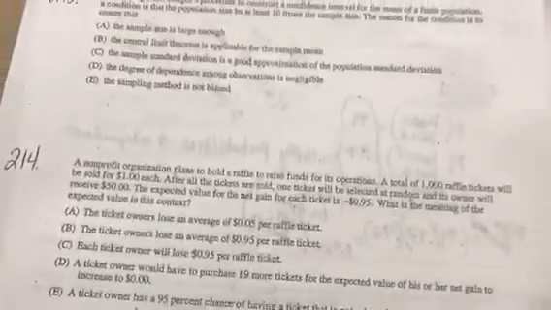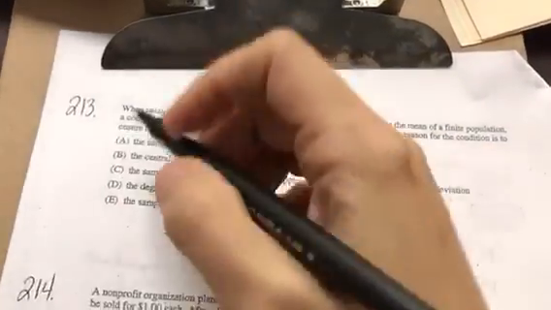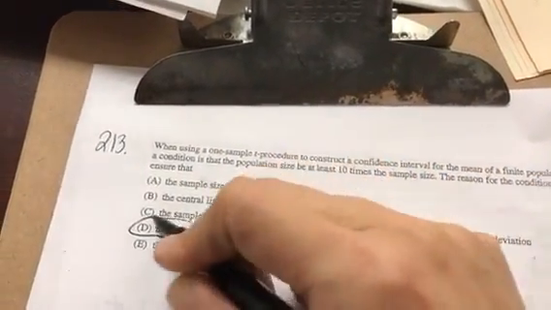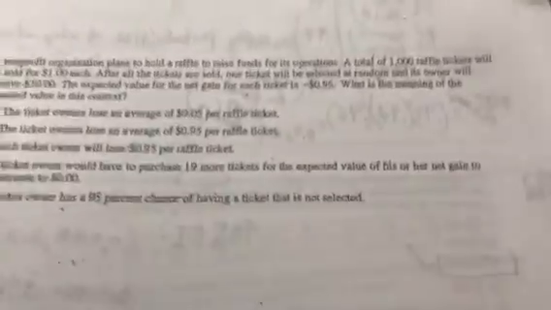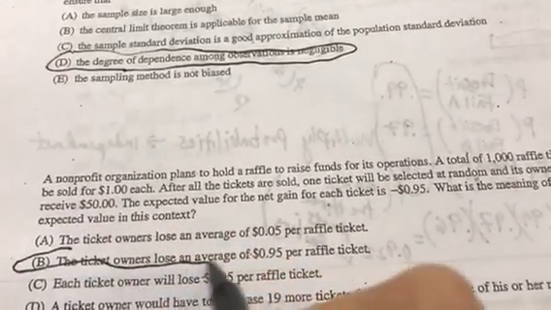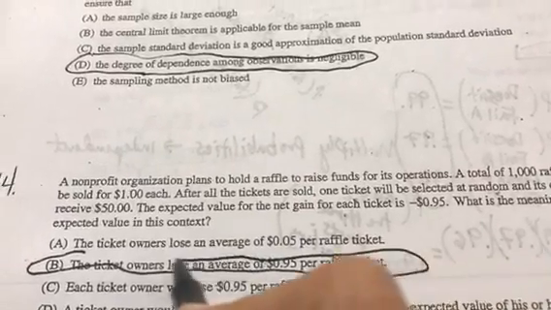213-214. Now, this is a very heavy context question. I ended up getting D, and let me explain if that wasn't your answer there. And this one's pretty straightforward type of a raffle question. So let's take a look at both of these.